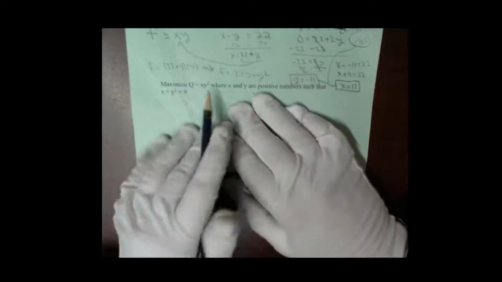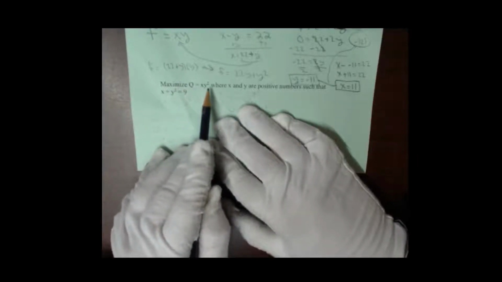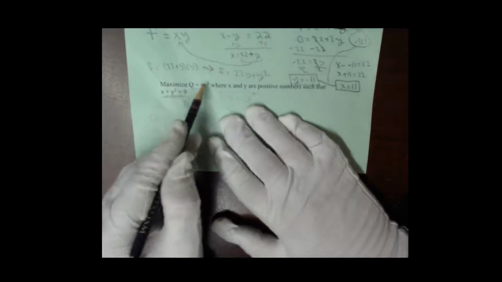All right, let's do another one of these optimization problems. This one says, and forgive the eraser marks, I made a mistake last time I did this video. See, so even teachers make mistakes. We want to maximize the objective function q equals xy squared. So remember, our optimization function is what we're minimizing or maximizing. X and y are positive numbers such that x plus y squared equals 9. So this one is our constraint, and we're trying to maximize our objective function.